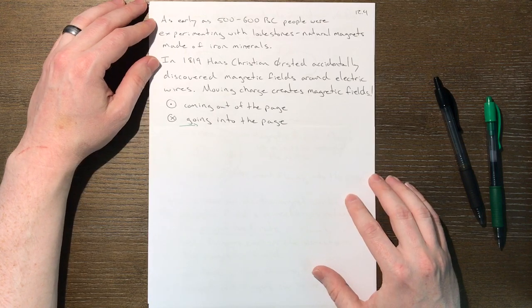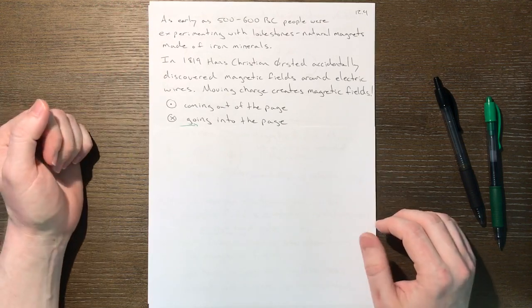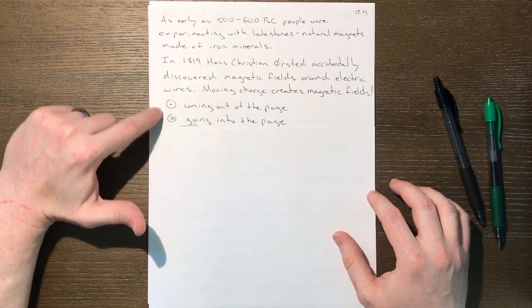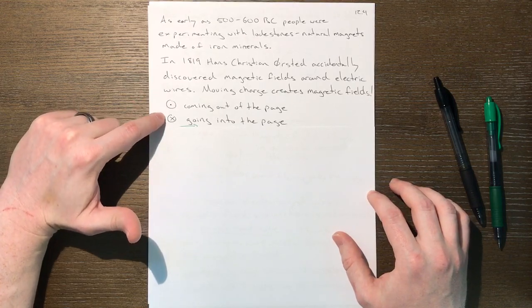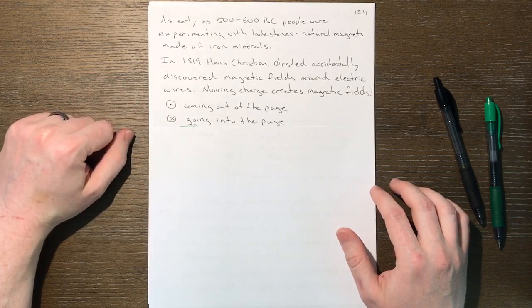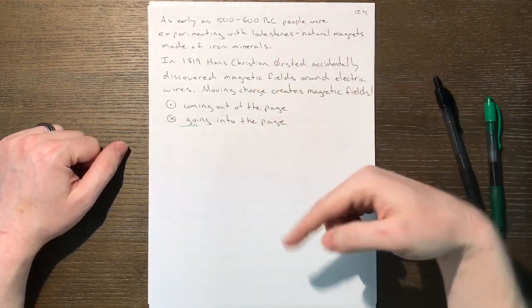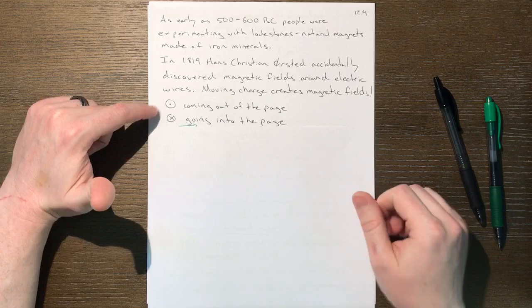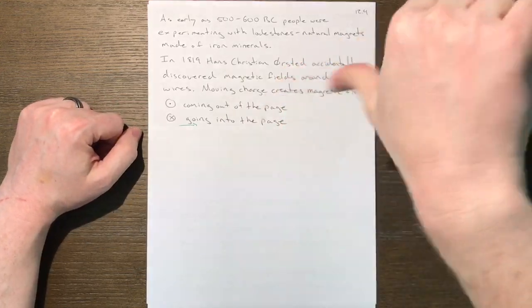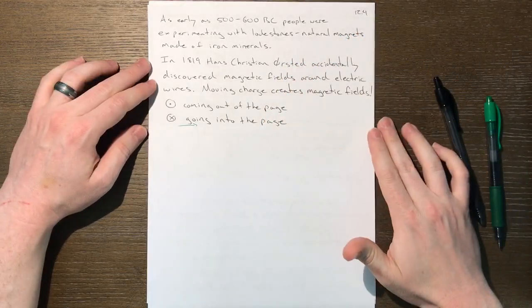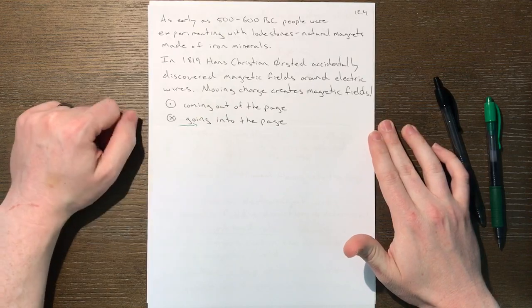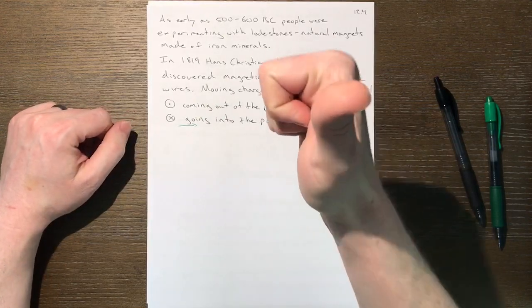Before we look at his setup, let me deal with some symbology for a second. These are two simple symbols to allow you to draw three-dimensional directions on a two-dimensional piece of paper. We can, of course, draw arrows up, down, left, right, but we need something for out of the page and into the page. This little dot inside of a circle indicates coming out of the page.